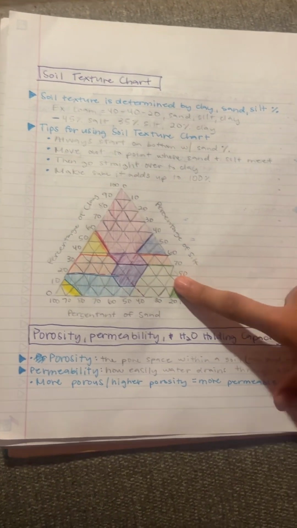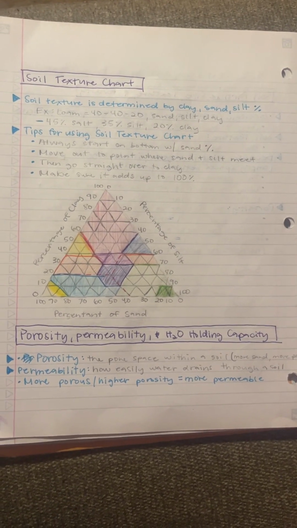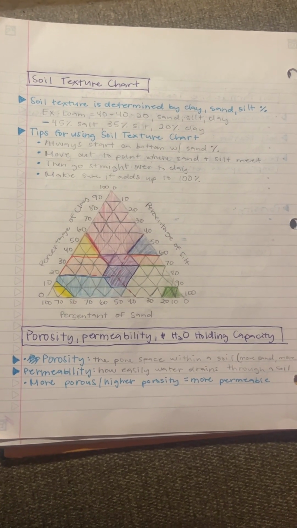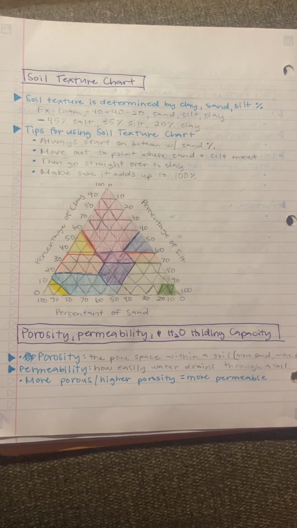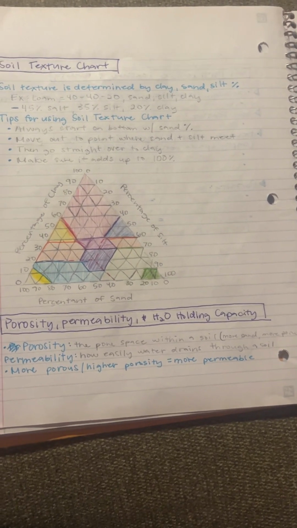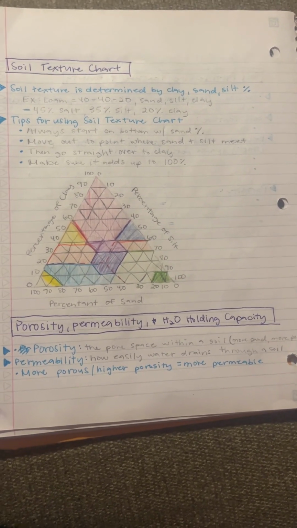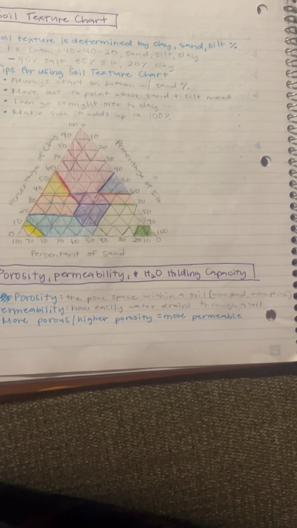So this is the soil texture chart. The soil texture chart determines texture by clay, sand, and silt percentage. A tip for using the soil texture chart is that you always start on the bottom with the sand percentage. You move out to the point where the sand and silt meet, then go straight over to the clay, and make sure it adds up to 100%.